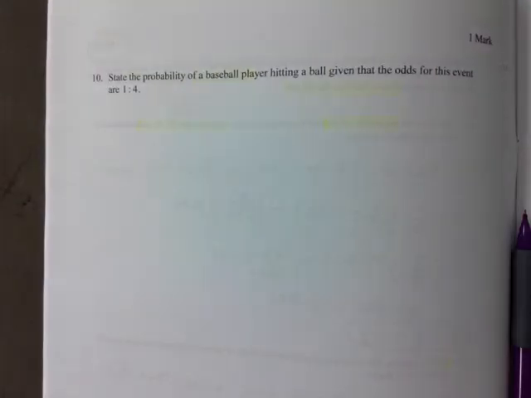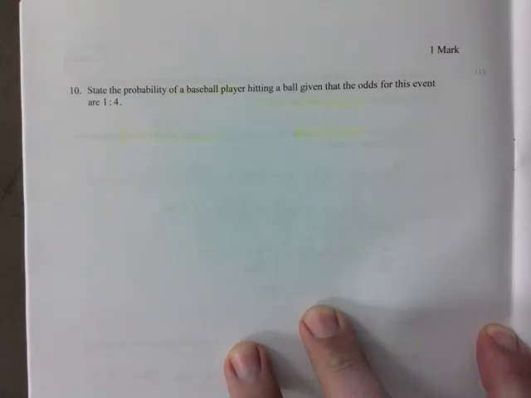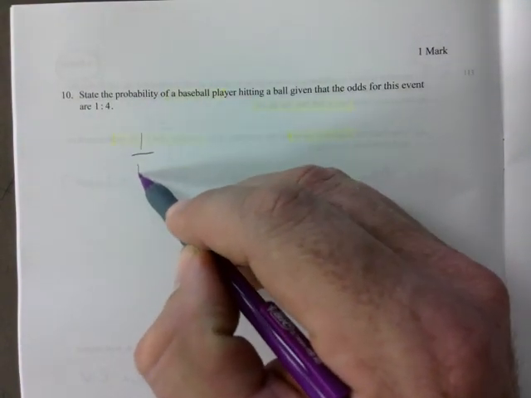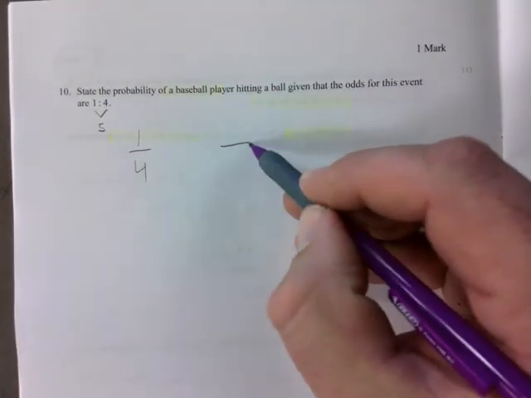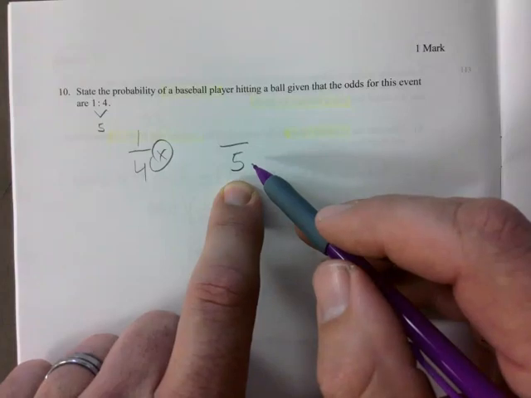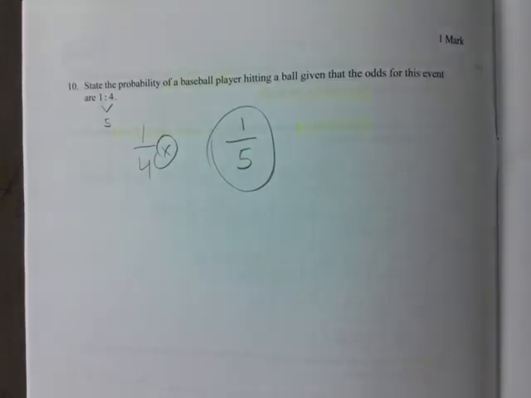I'll give you 2 minutes for this one. It should be less than 2 minutes. 1 mark. State the probability of a baseball hitting a ball if the odds of the event are 1 to 4. Could you do that? You want me to tell you the answer that I would not be happy with? Always when you see odds, add them up. So your bottom should be 5. Okay, so now you're close, right? And because it's in favor, it's 1 over 5. That's what we're supposed to write there.